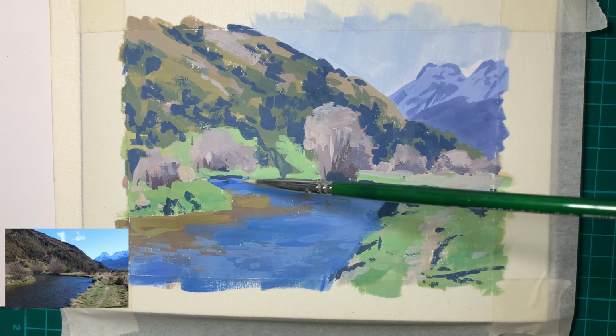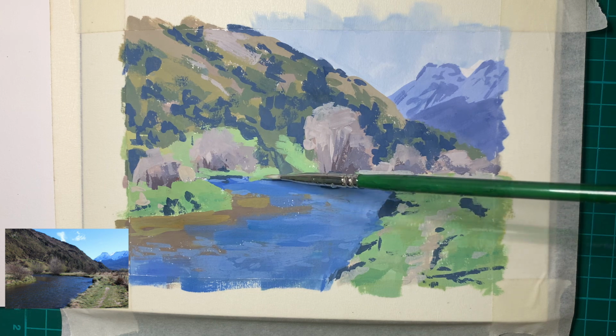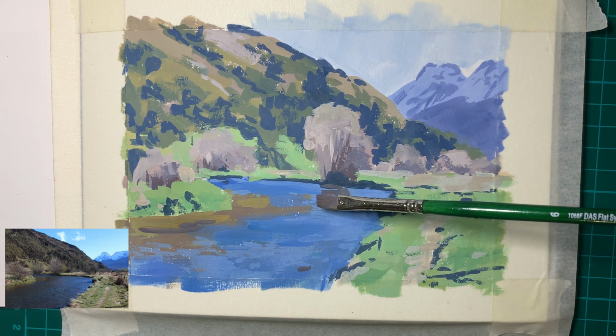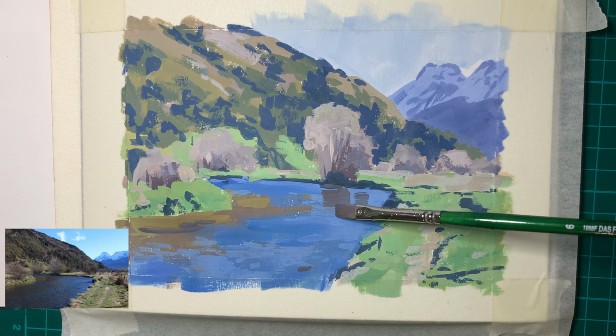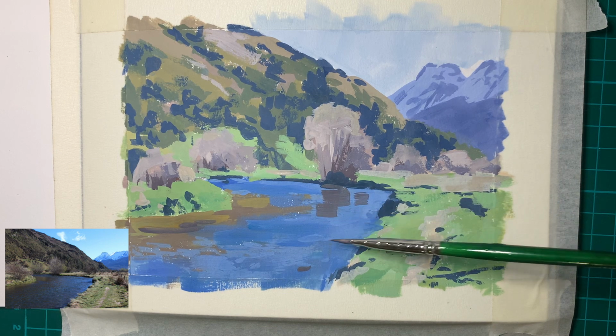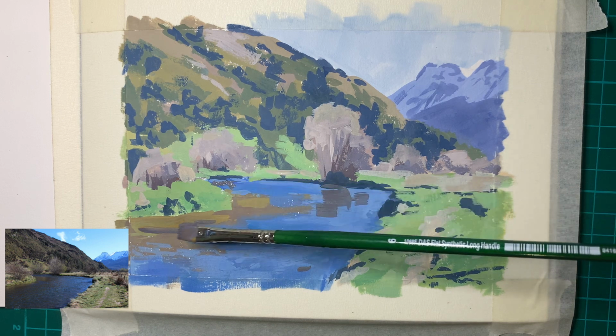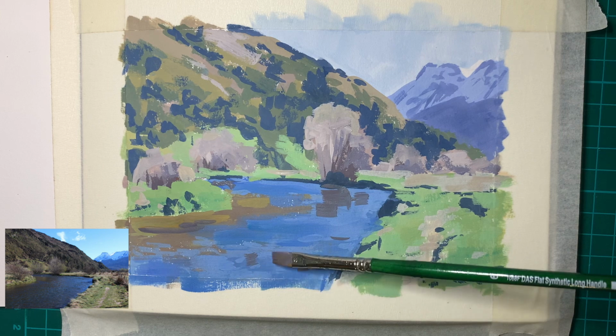Anyway, I'm finishing up this painting by just adding some final details, some shadows. More shadows in the water, so the shadows of these willow trees that are reflecting in it. And just tidying up the river overall. But from then on, this painting was pretty much finished.